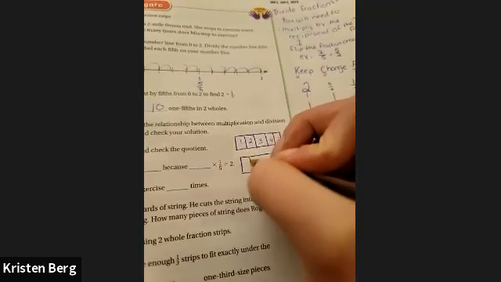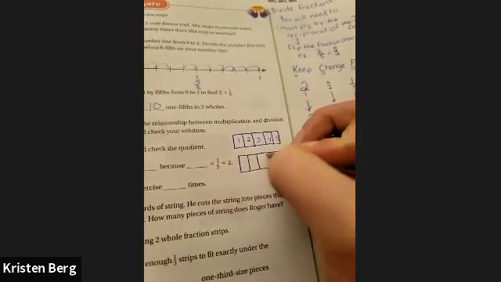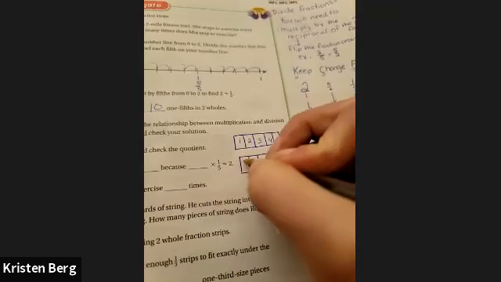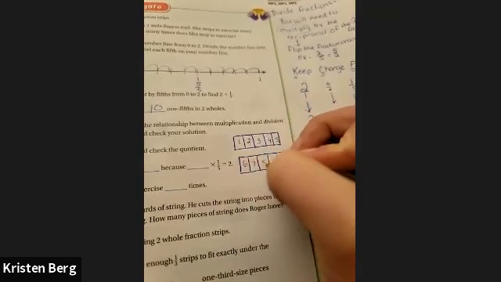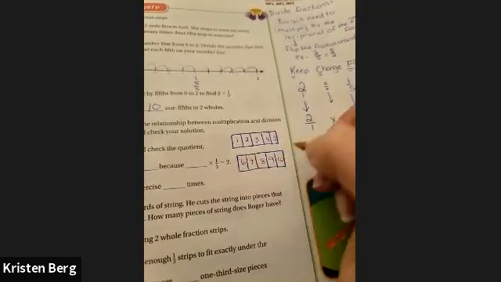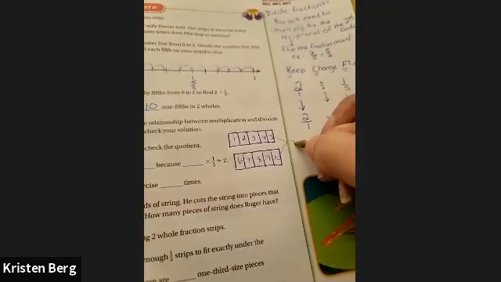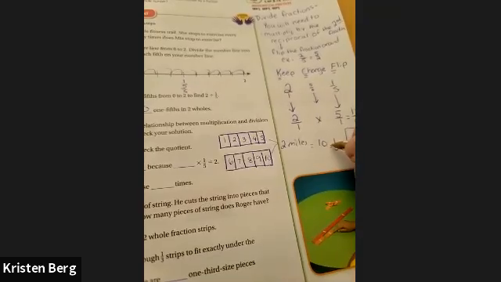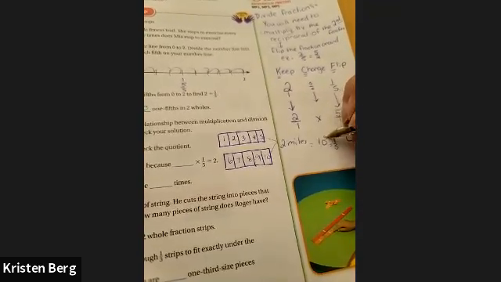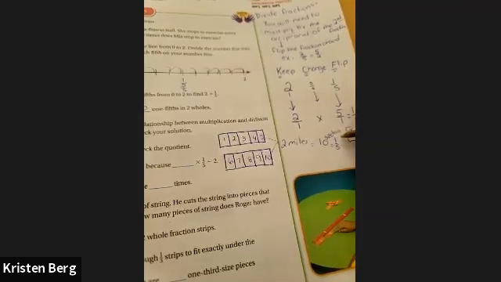And then you could have separated the second mile into fifths as well. Then this would be 6, 7, 8, 9, 10. So in 2 miles, there is actually 10 1/5 sections. 10 sections of 1/5. How about that? So that is what is going on.